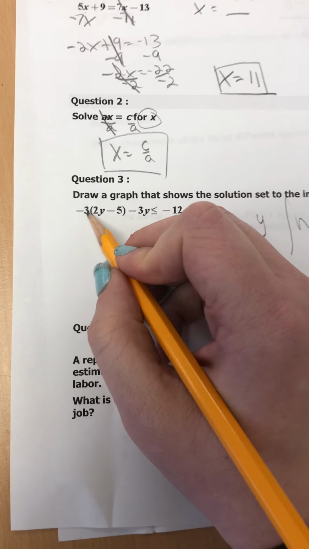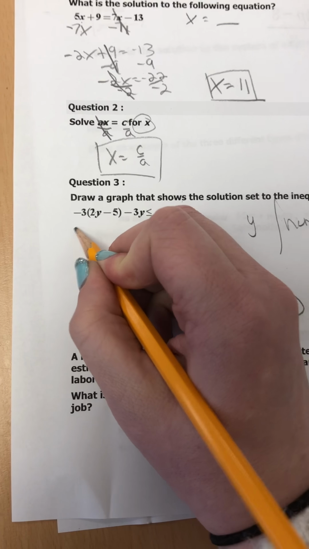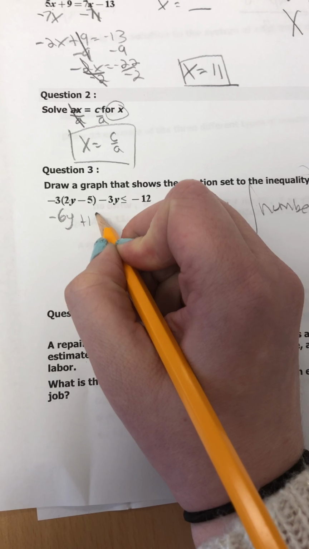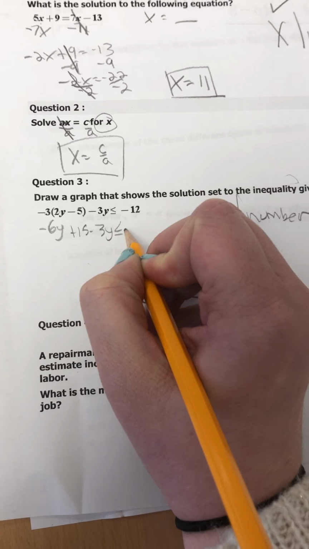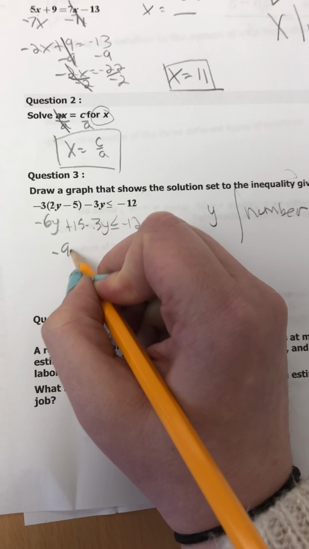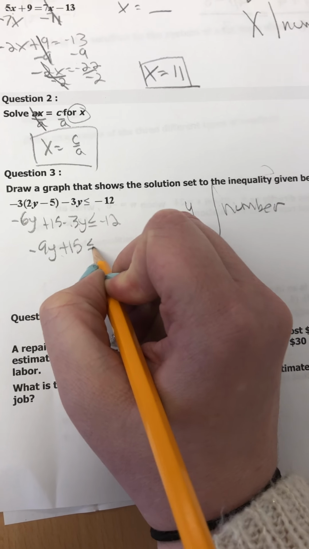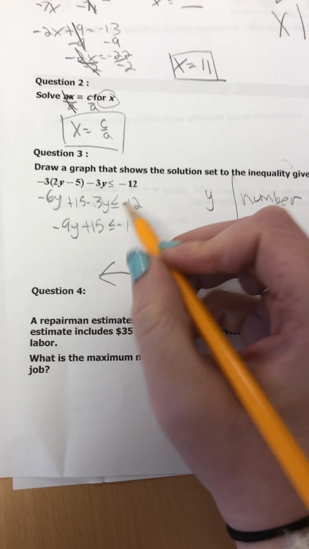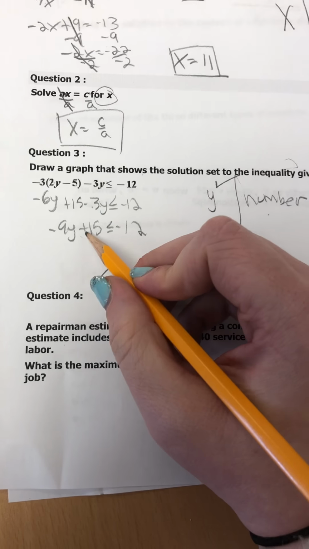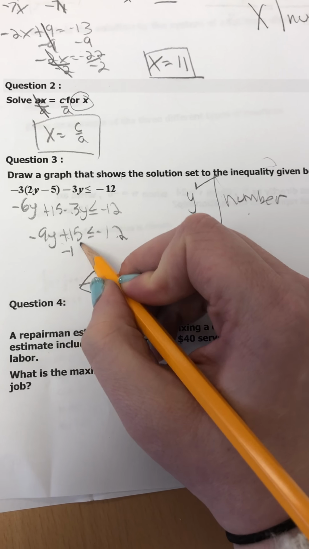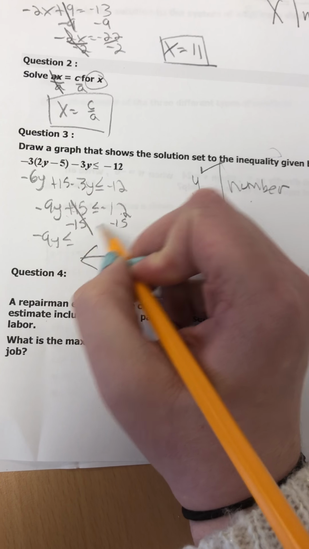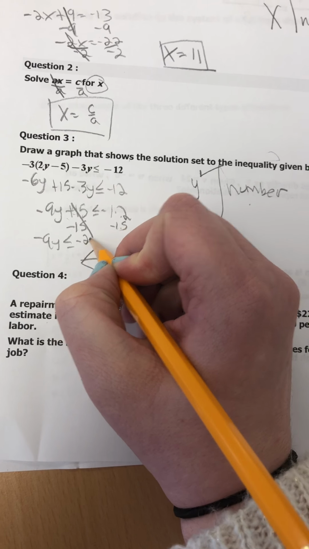All right, so our first step here is to distribute. So negative 3 times 2y is negative 6y. Negative 3 times negative 5 is positive 15. I'm going to combine negative 6y and negative 3y to make negative 9y. Okay, all of my y's are on the left. Now I need all my numbers on the right. So I'm going to move this 15 over here by subtracting it from both sides. Negative 12 minus 15 gives me negative 27.